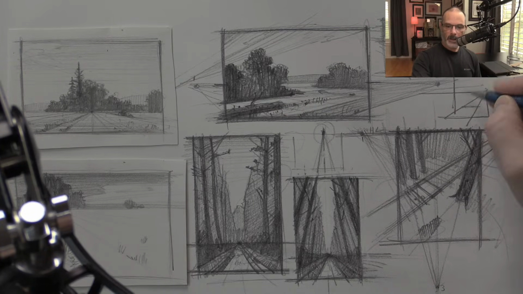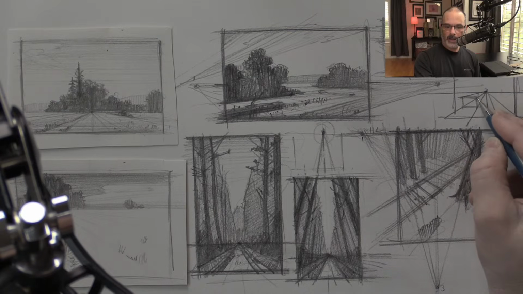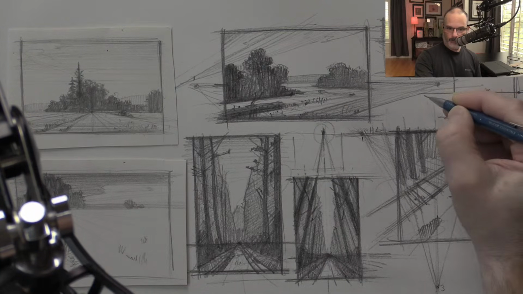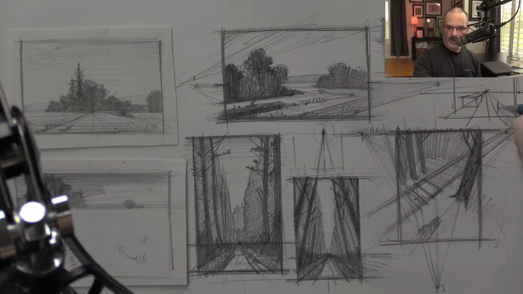If I draw a 1-point box, and I go back to the point, it's a 1-point box. I could do a 2-point box in the same scene by starting with a vertical. Going there, going there, going there, going there.